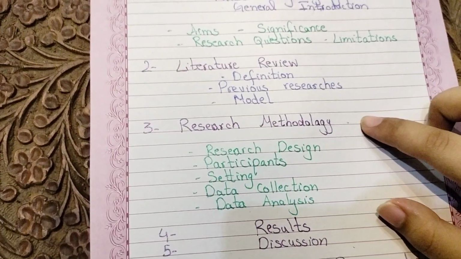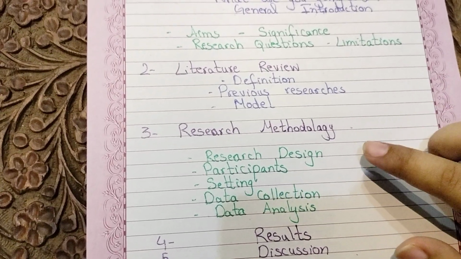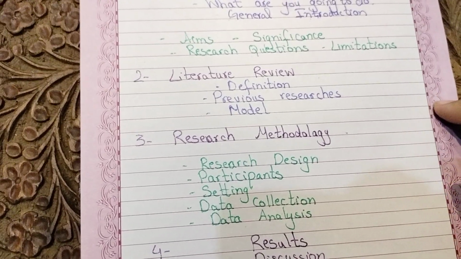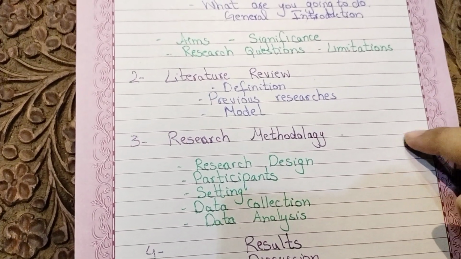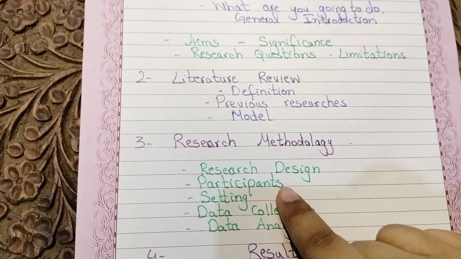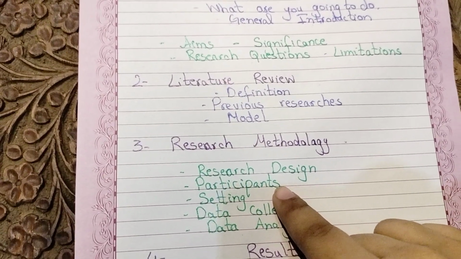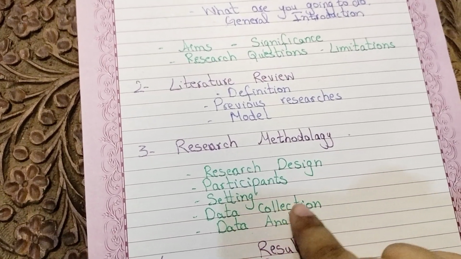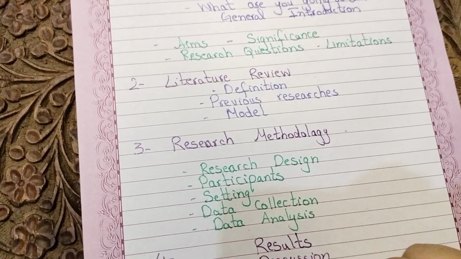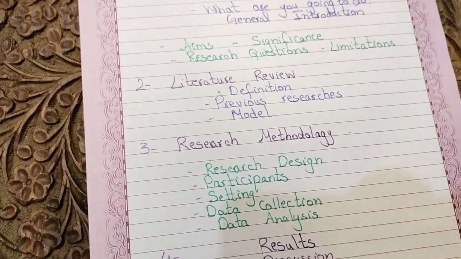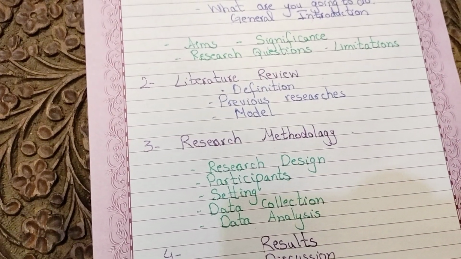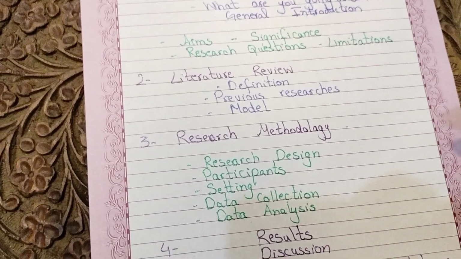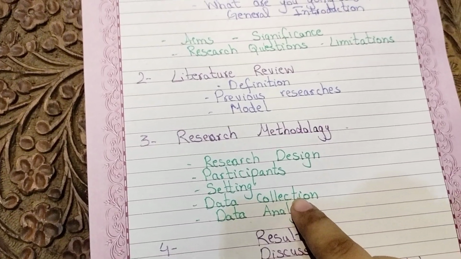Now research methodology. Research methodology will include what your research design is, whether it is qualitative analysis or quantitative analysis, what will be the participants of your research, what will be the setting, what will be your data collection method. For example, my data collection method for qualitative analysis of code switching was that I had to record teachers, I had to record the classroom discussions. So that is my data collection.